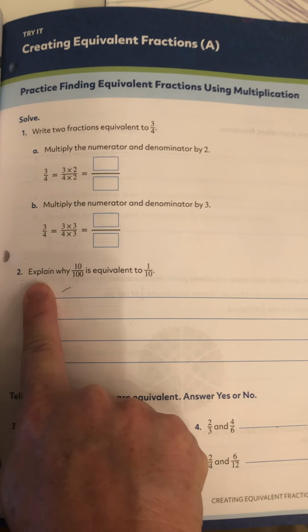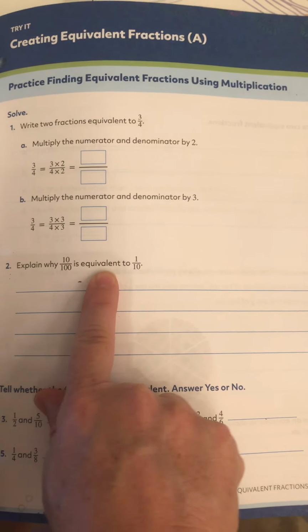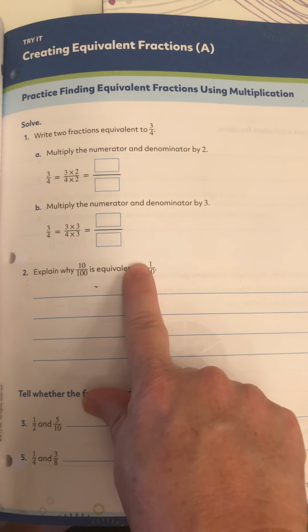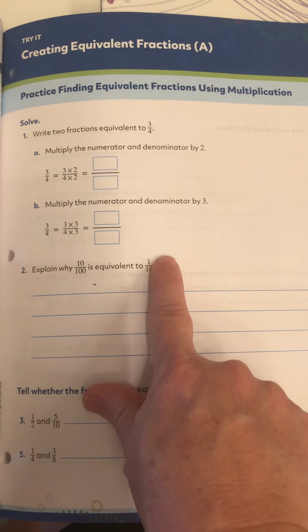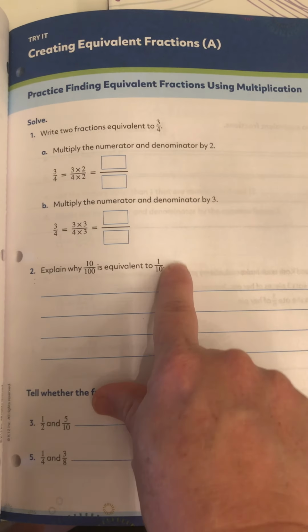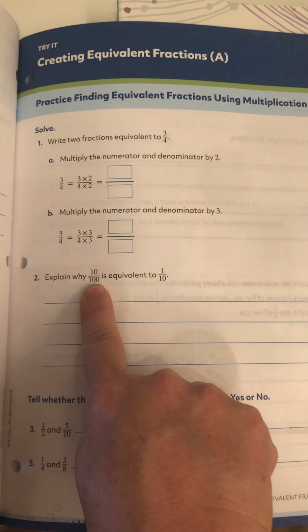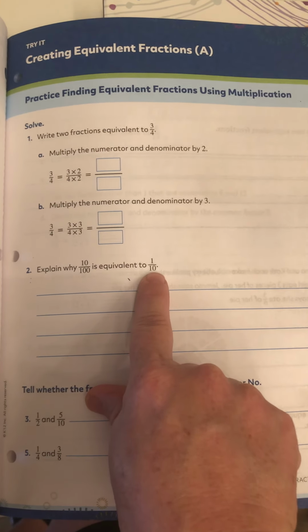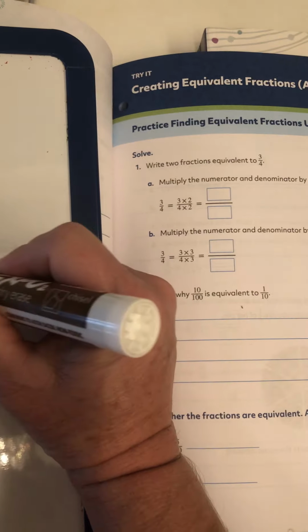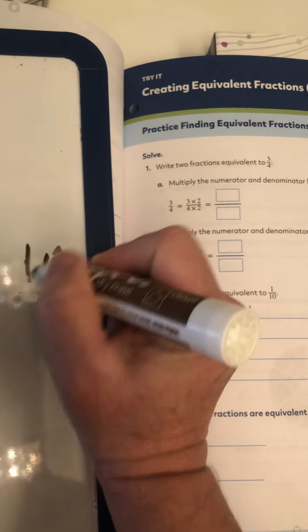The next one says, explain why 10/100ths is equivalent to 1/10. Well, let's figure out, is there a number that we can multiply our numerator and our denominator by? It has to be the same number to get to 10/100ths. So I know that 10 times 10 is 100. We want to know if 1/10 is equivalent to 10/100ths.